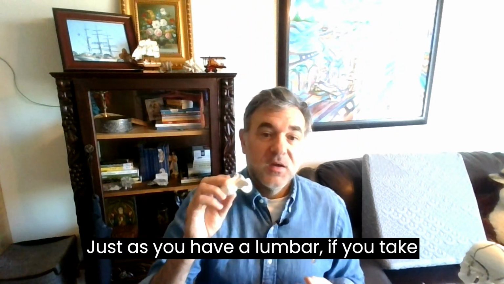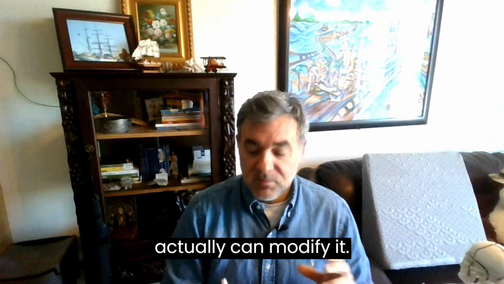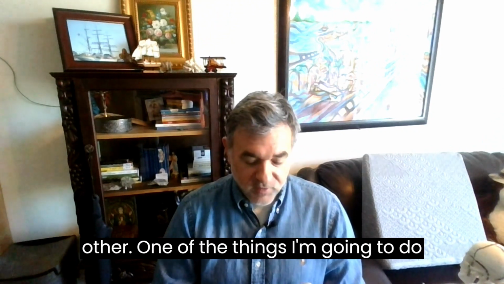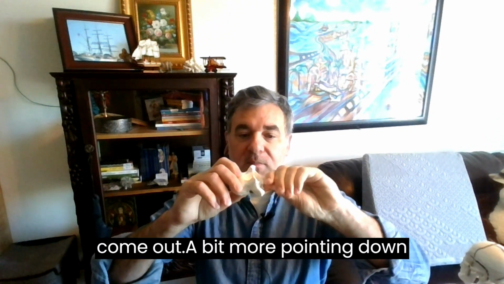Now, just as you have a lumbar, as I made two, I can modify it and make one slightly different than the other. One of the things I'm going to do is I'm going to take the spine, make it come out a bit more, pointing down here.